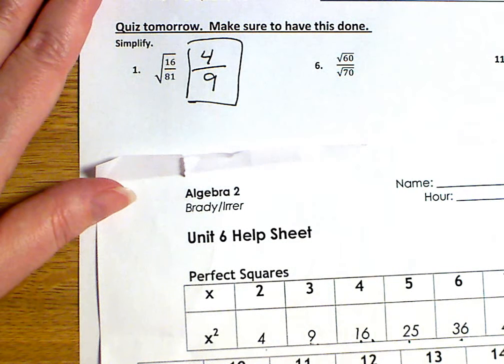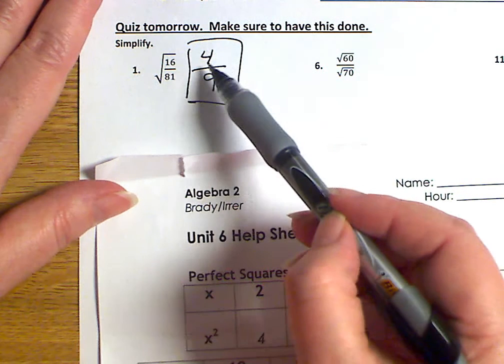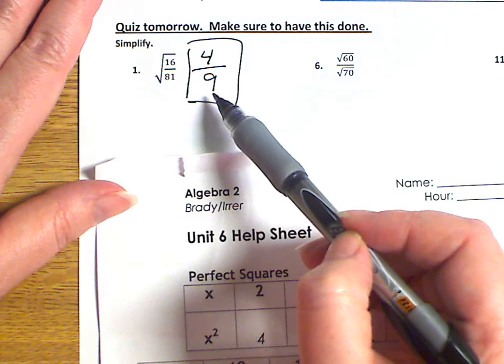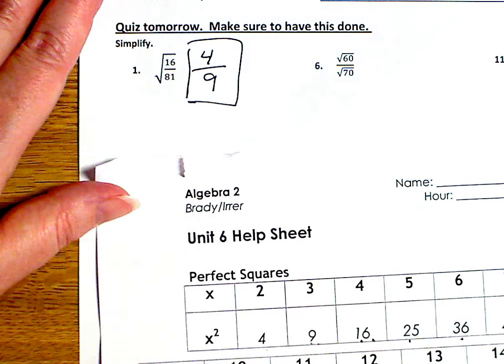But what if that can go down one? 4 is an even number, 9 is an odd, so 2's don't go into it. What goes into 4 that goes into 9?